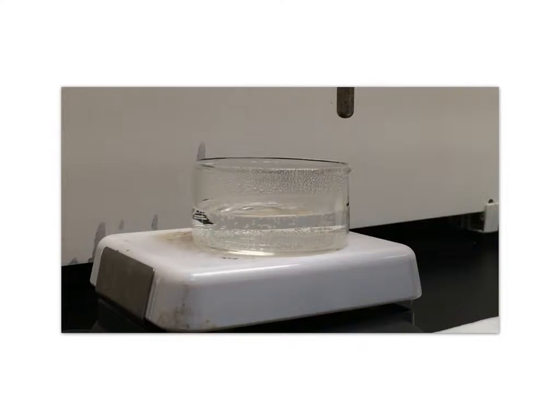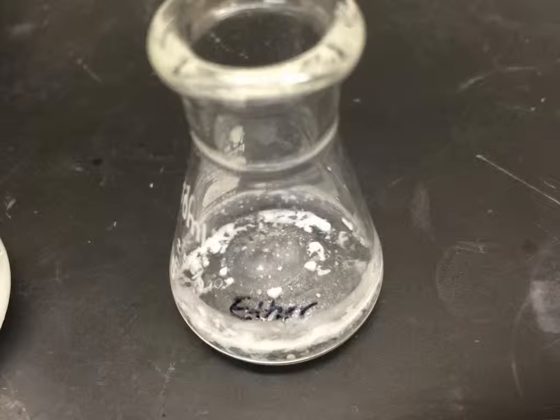The solution was filtered using a pipette, to which we added some cotton to prevent some of the sodium sulfate from going through into our final product, because this would alter the melting point results when we tested the neutral compound for its melting point. Once filtered, the solution was heated in a water bath in order to evaporate the ether and leave us with only the neutral compound to weigh and test. And this was what I got, which was a white precipitate.